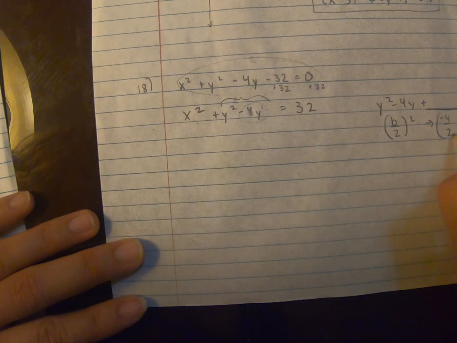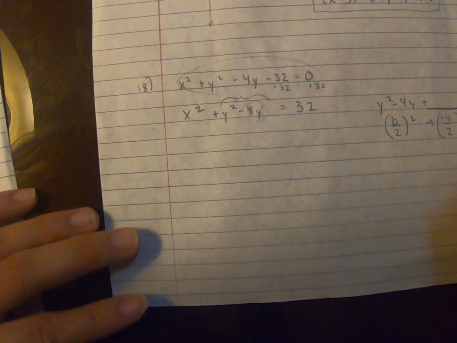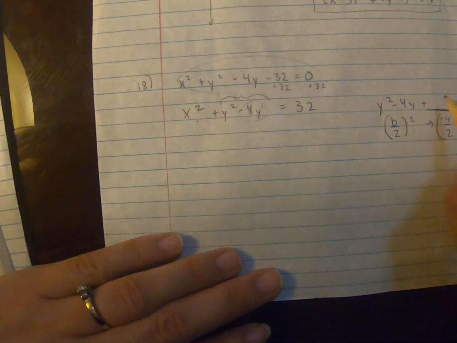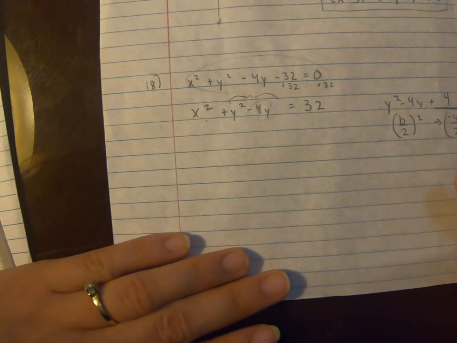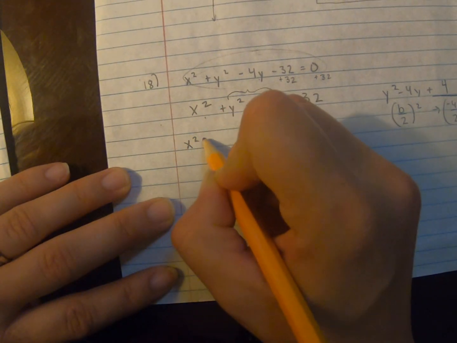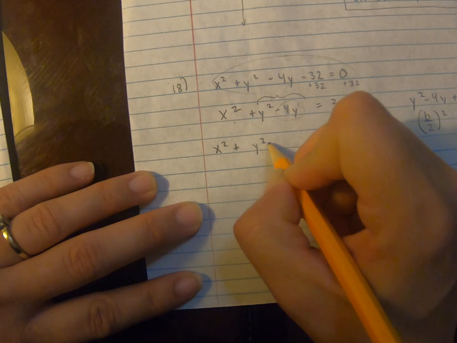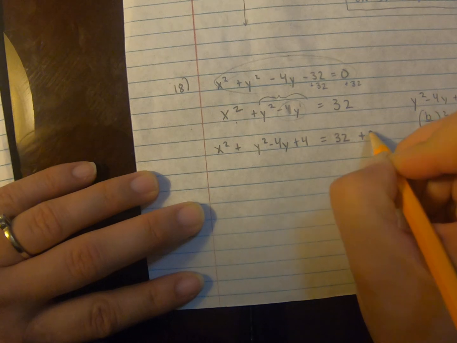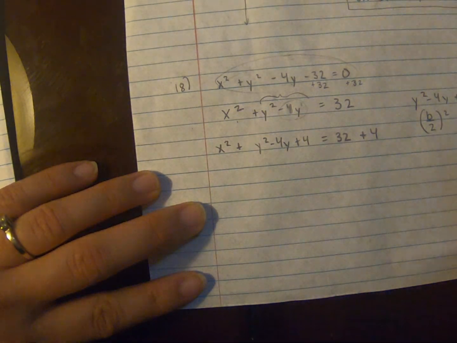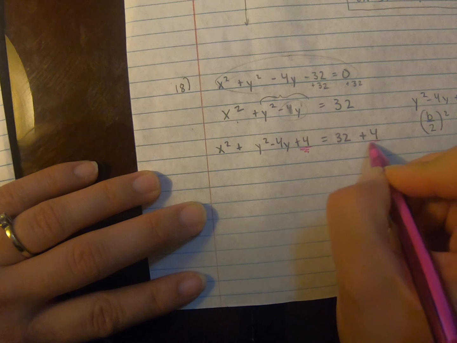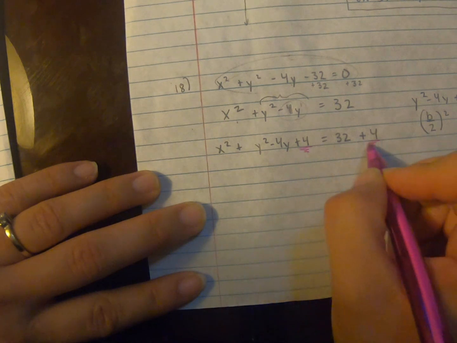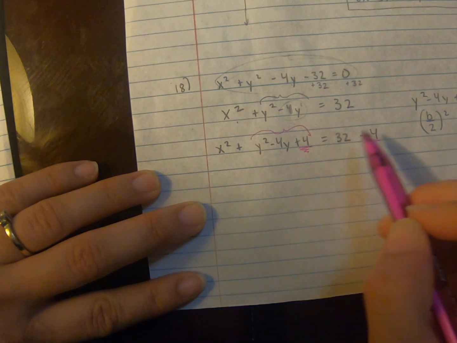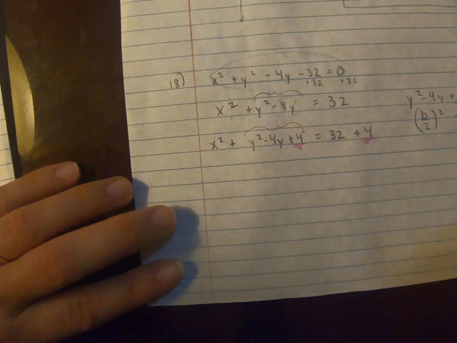So it's negative 4 over 2 squared. Negative 2 squared is 4. So I would actually add a 4 in to complete the square here. So it's going to be x squared plus y squared minus 4y plus 4 equals 32. I also have to add the 4 on the right side of the equal sign. I made this 4 up. I created it because I wanted something special here. So when I added 4 on the left side, I also have to add 4 on the right side.